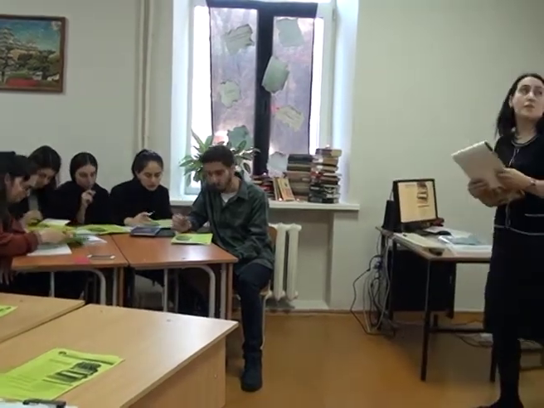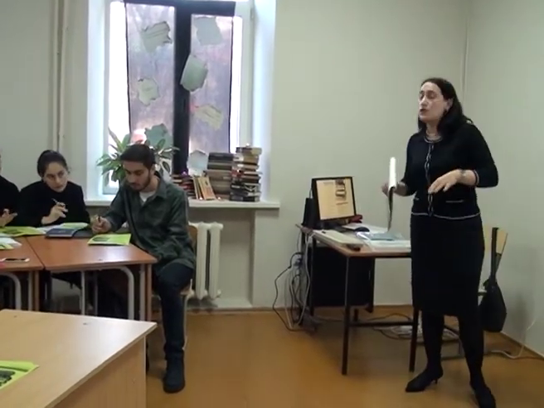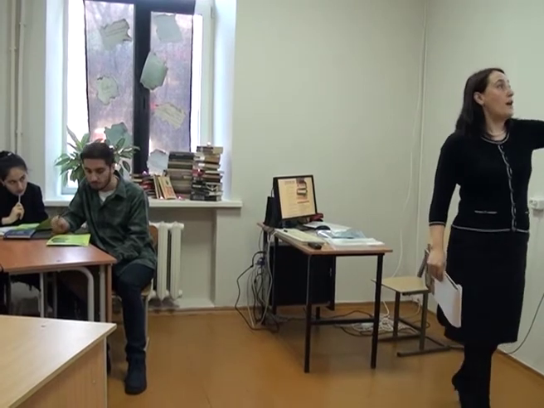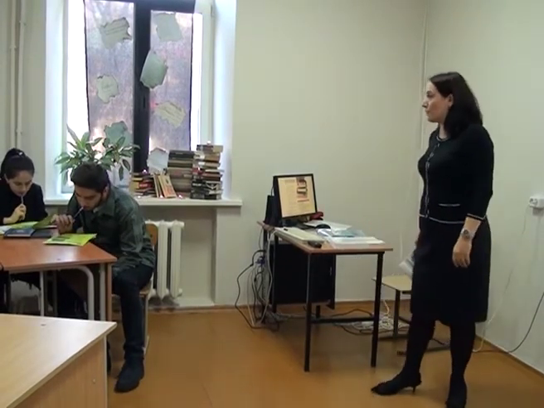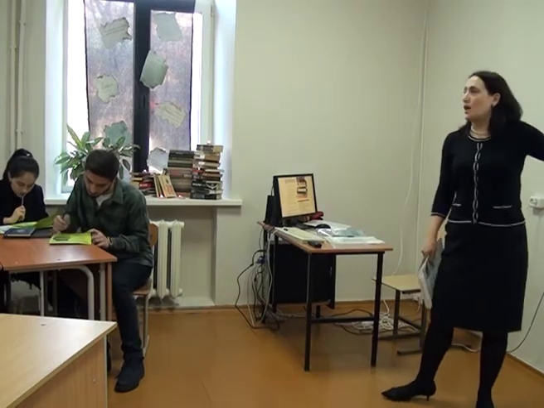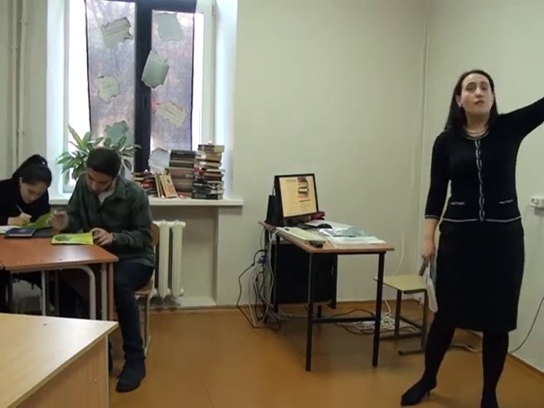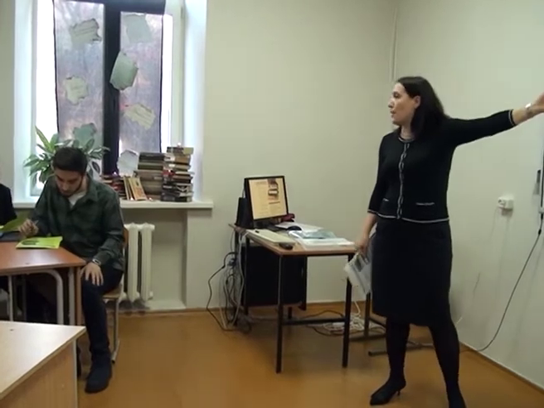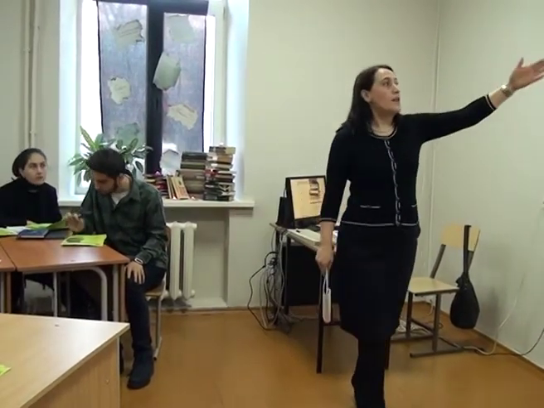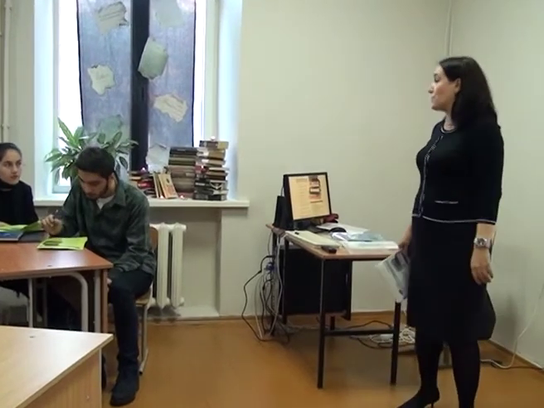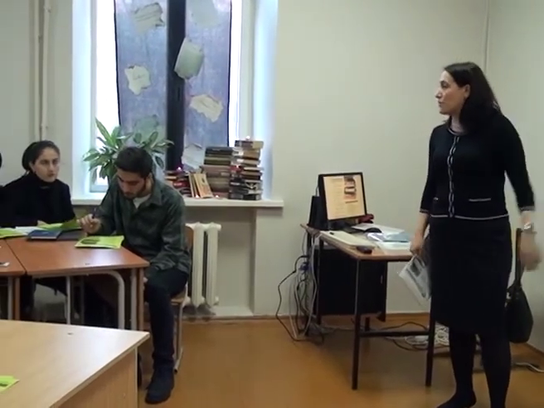So now the task is becoming more difficult. The task for you is to match the first and the last lines to the novels they are taken from. Okay? To do the task of matching, do you see a pile of books on your sheets of paper? On your sheet of paper you have the same copy, and a pile of books on the screen. So you should do the matching. Okay?